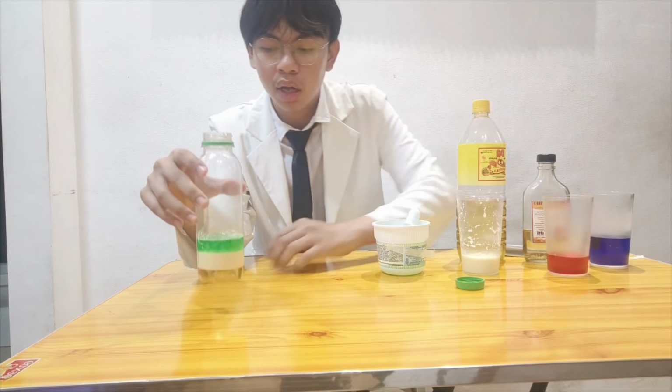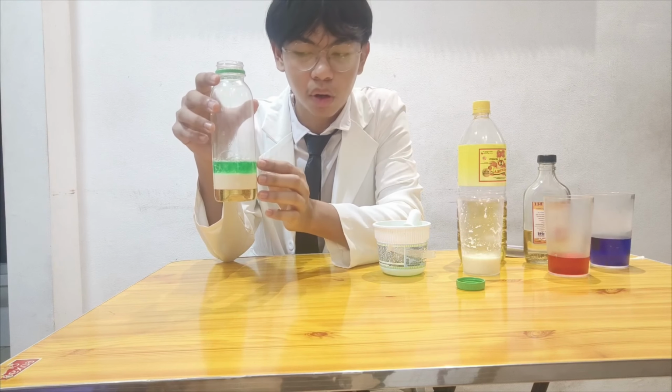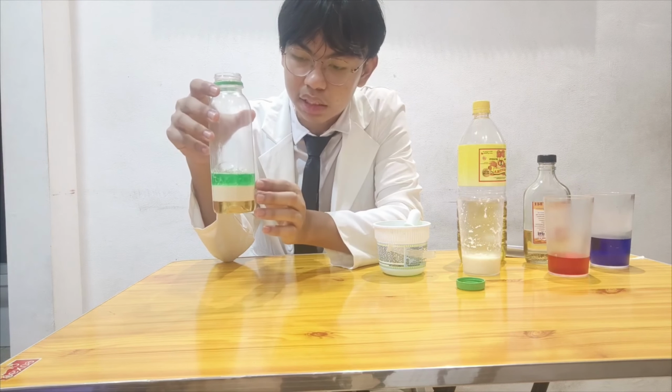I think that's enough. As we can see here, the three liquids still don't mix. That is still because they have different densities.